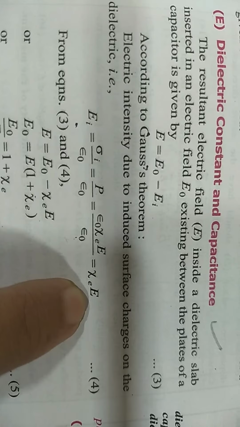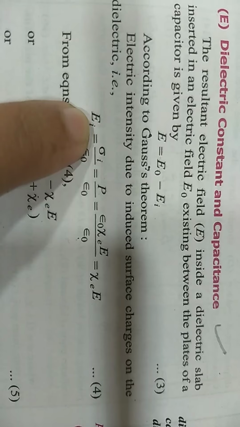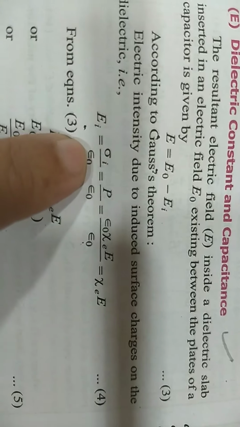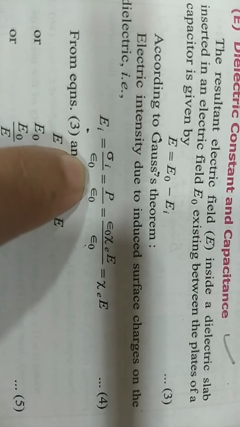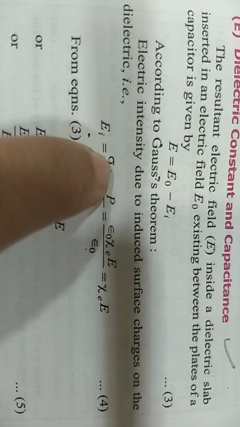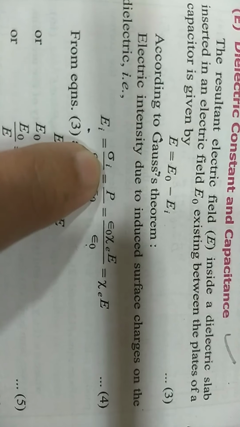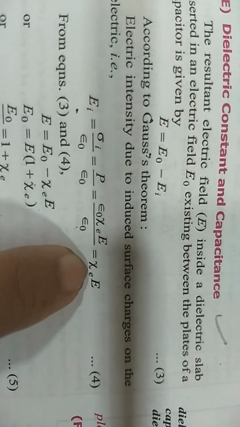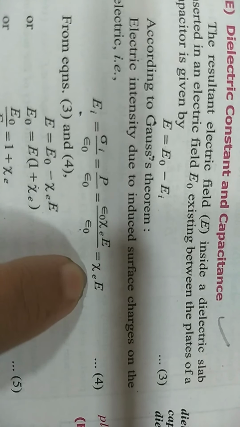If I substitute these values, E induced value in this equation, I hope this is clear. See, basically E naught is sigma by epsilon naught, while E induced is sigma I by epsilon naught. These are the charges which we learned have been induced on the surface, and this is only P. I told you sigma I, the induced charges, are only the polarization. That process only is called polarization. If you substitute the value of E induced, this will be chi E.